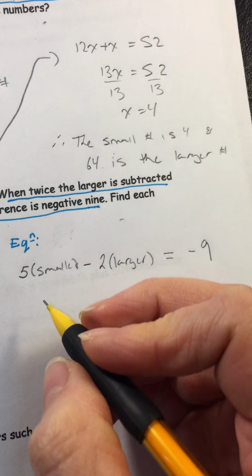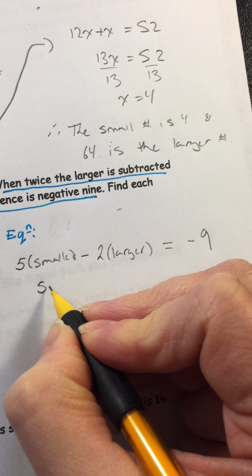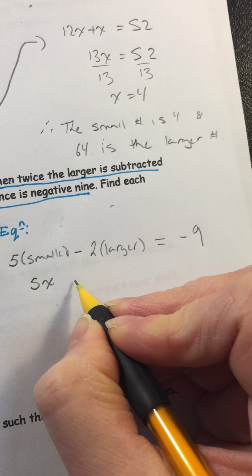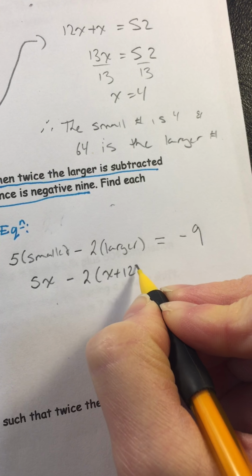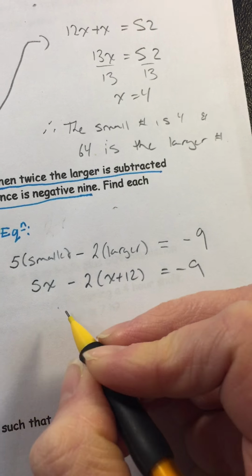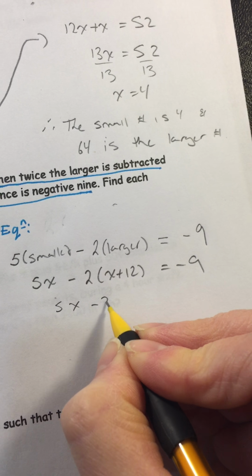So then I just go back and fill in what those were. 5 times the smaller, take away 2 times the larger, will equal -9. And then we just group.